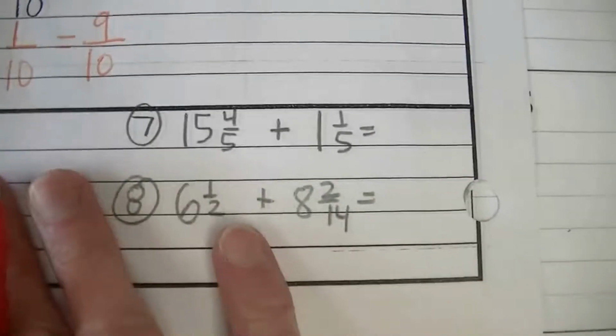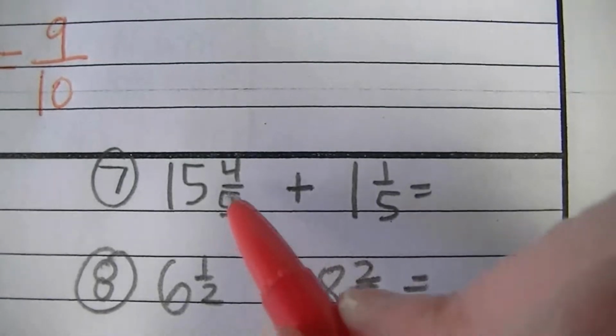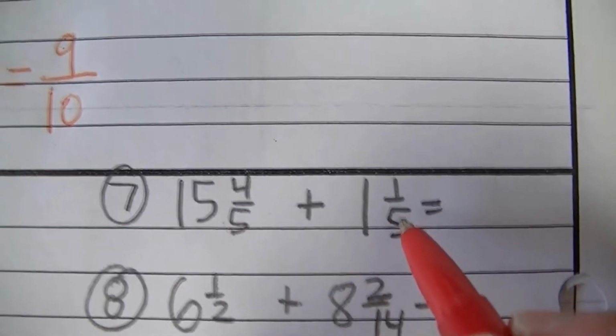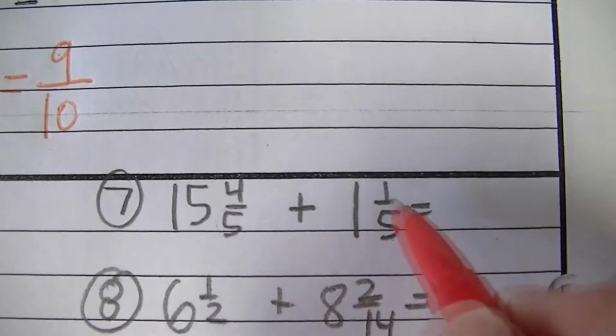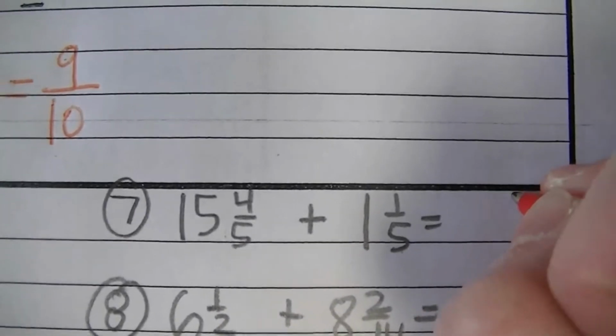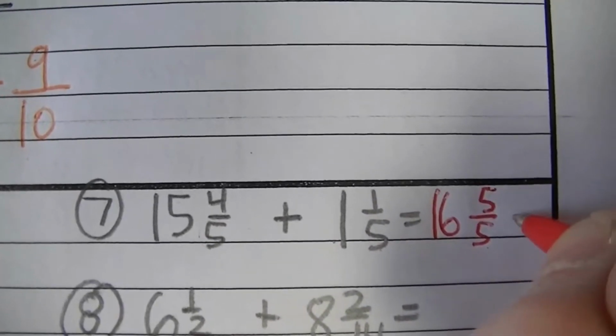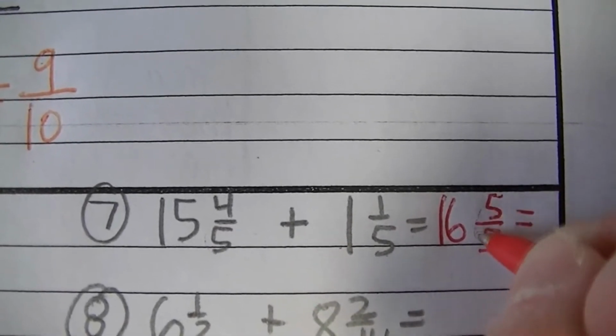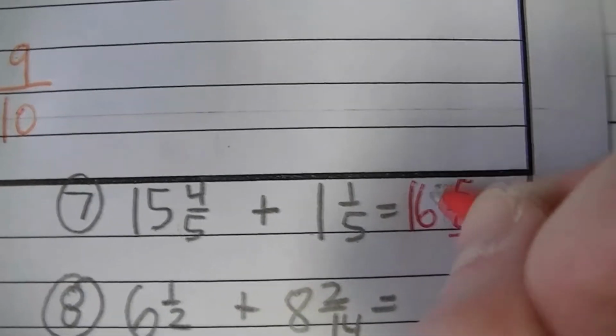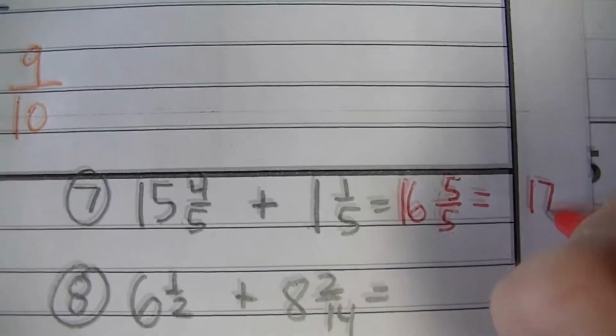Number 7. Oh, it's really nice right here. We have common denominators already. So I can just go 4/5 plus 1/5. That is 5/5. 15 plus 1 is 16. So 16 and 5/5. 5/5 is 1 whole, so I can add that 1 whole to that 16 and get 17 as my answer.